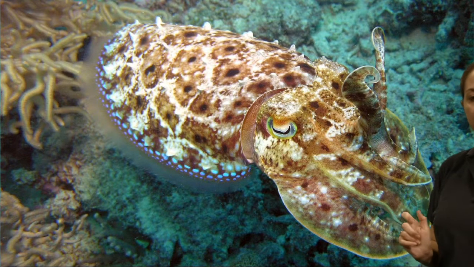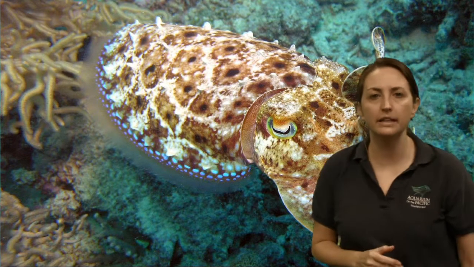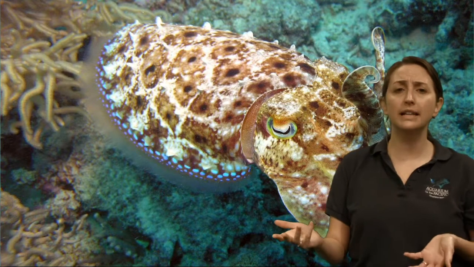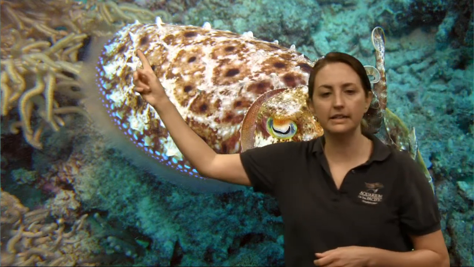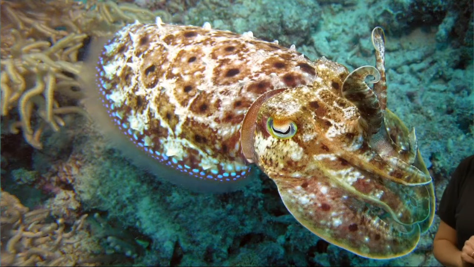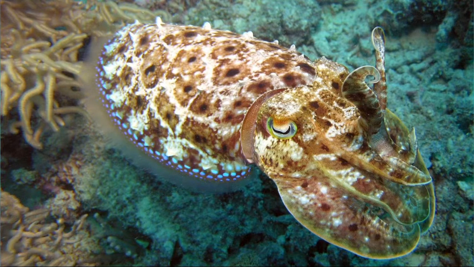Thinking about lifespans, it is hard to measure that, but because they have shorter lifespans, growing up at an aquarium, you have a better idea about how long some of these different species live. So this is a cuttlefish. What do you notice that's maybe the same or different compared to the octopus?